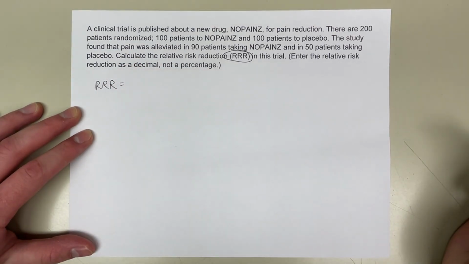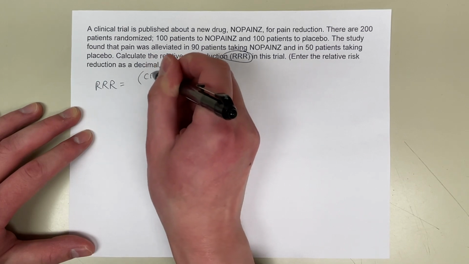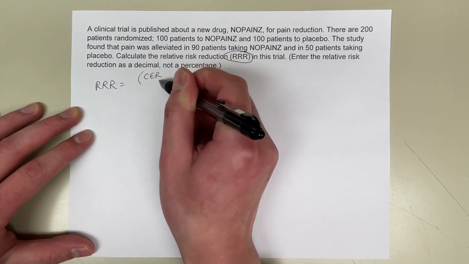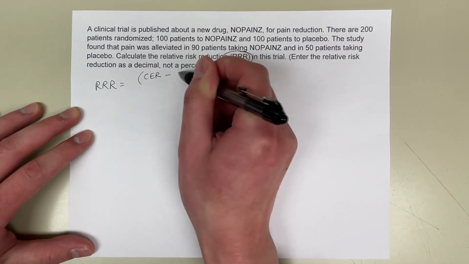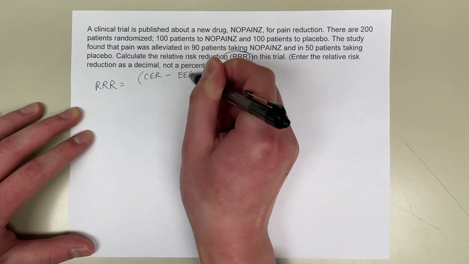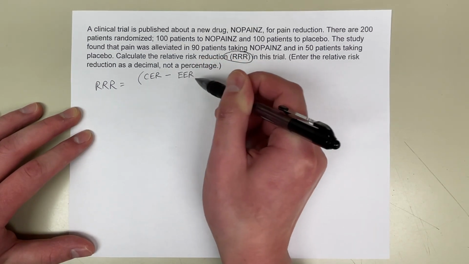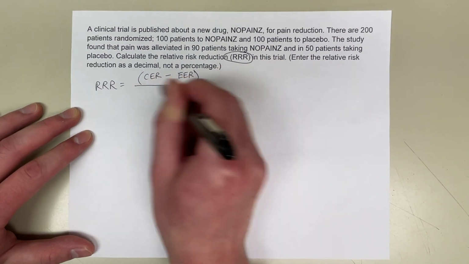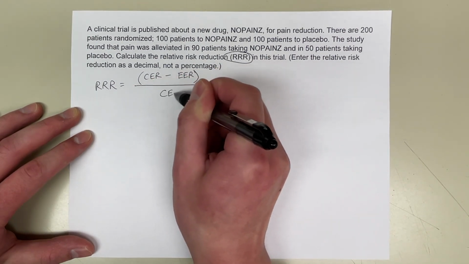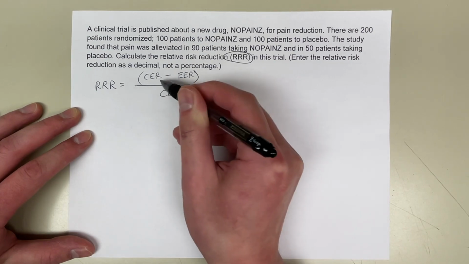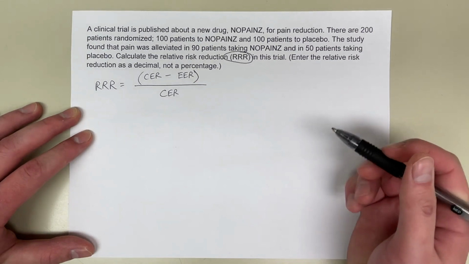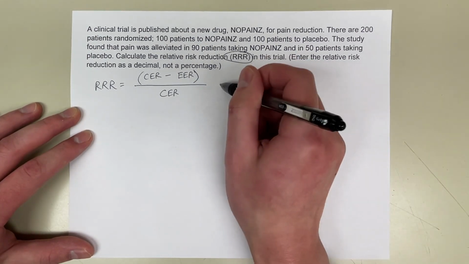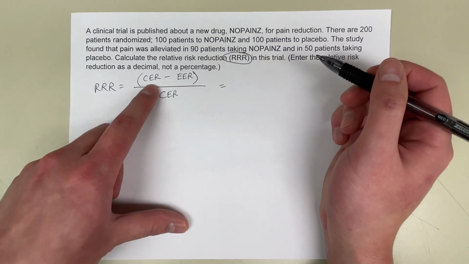And you just have to memorize this formula, which is CER, the control event rate, minus EER, which is the experimental event rate, all divided by the same thing, the CER, which is the control event rate. So this is always a proportion.